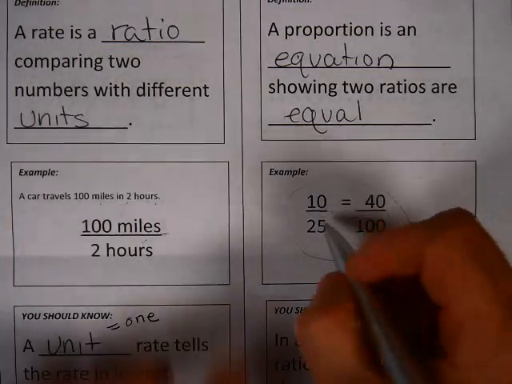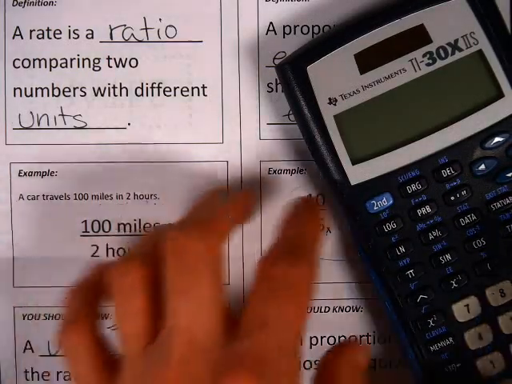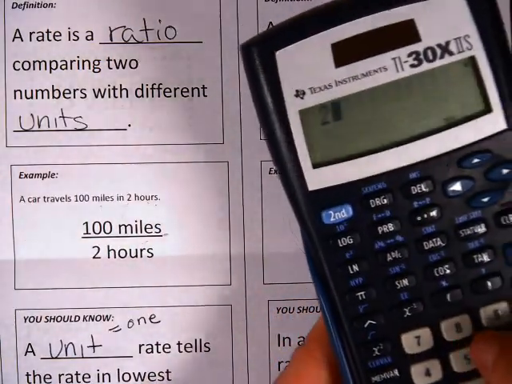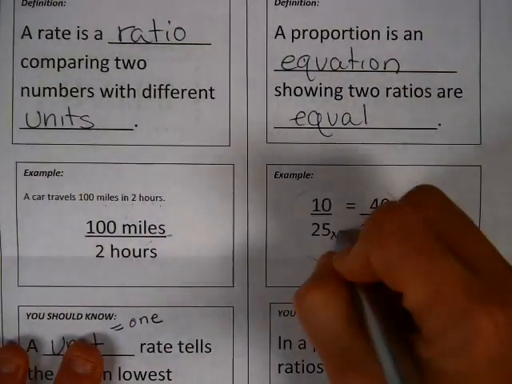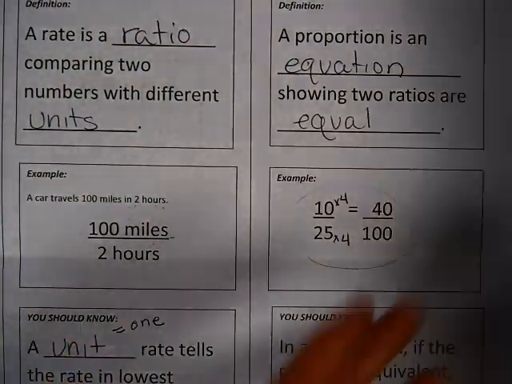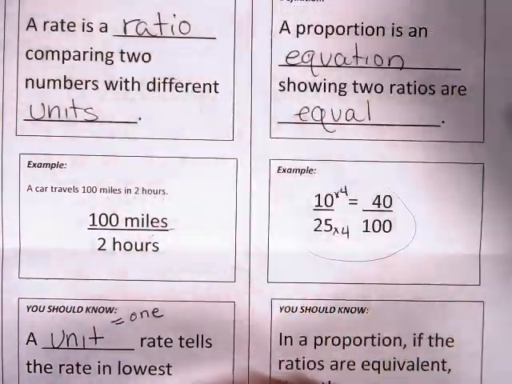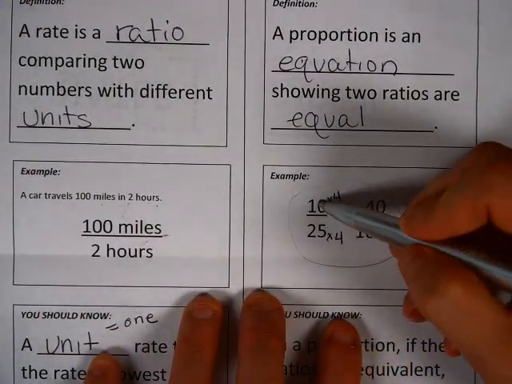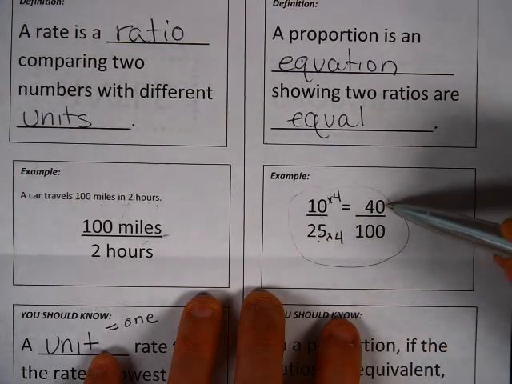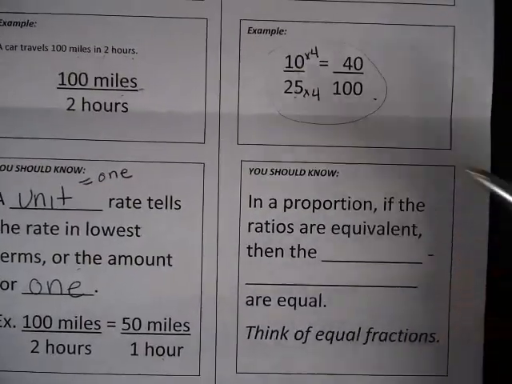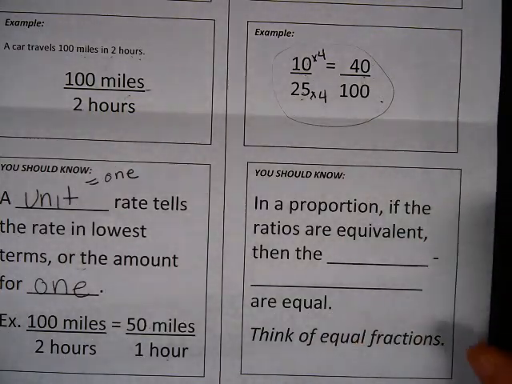So if I were to think about it, 25 times what could equal 100? Well, 25 times 4 equals 100. Sorry, it's hard to read. So times 4. So 10 times 4, let me get my calculator back out. 10 times 4 equals 40. So that is a true statement. That 10 25ths or 10 to 25 is the same as 40 to 100. Notice how I said "to," because that's how you write ratios.